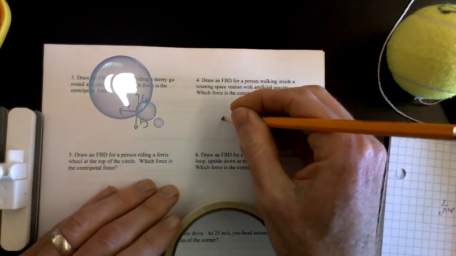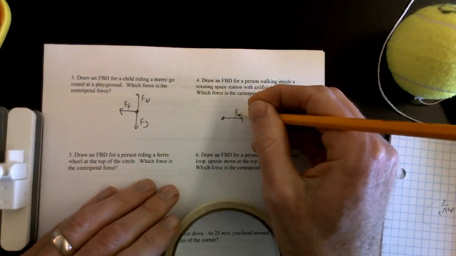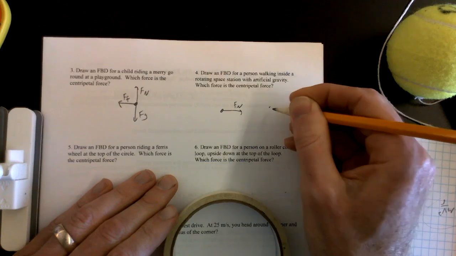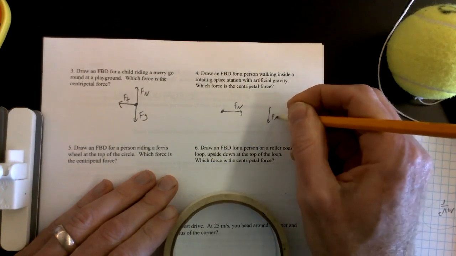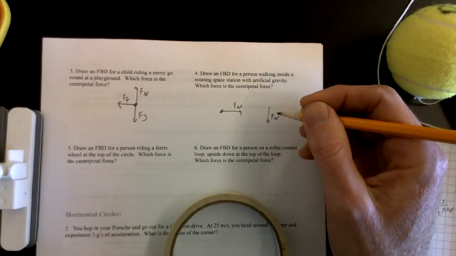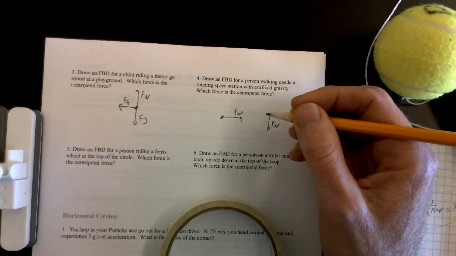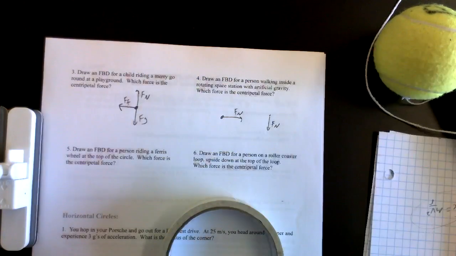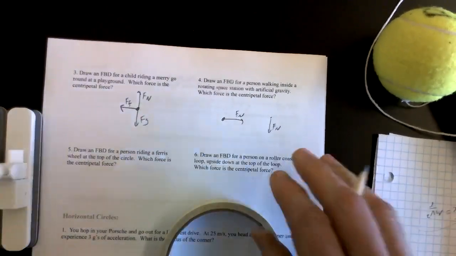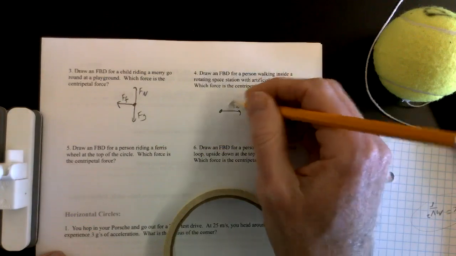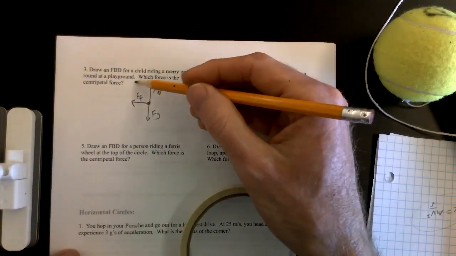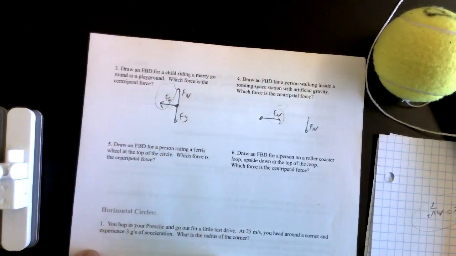So once again, it could go in a lot of different directions. It could go here like that. It could be down or something. But remember, if you're in space and there's artificial gravity, there's not really like an up or a down or anything like that. So let's see. Okay, that's looking okay. So that's it. And then the normal force is the centripetal force. Oh, I forgot over here, the friction force is the centripetal force.